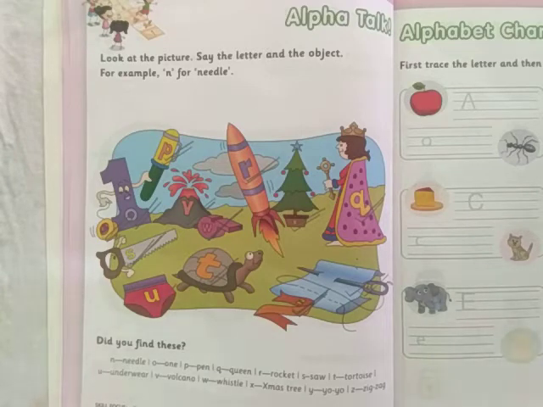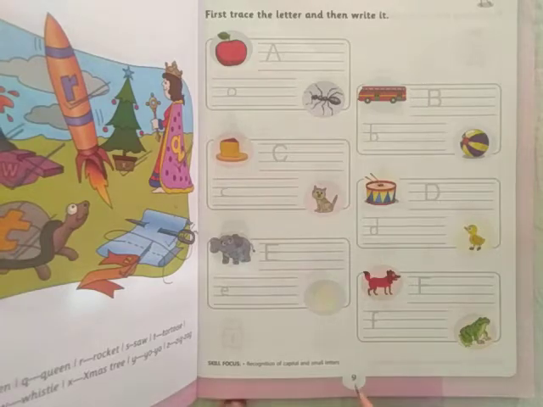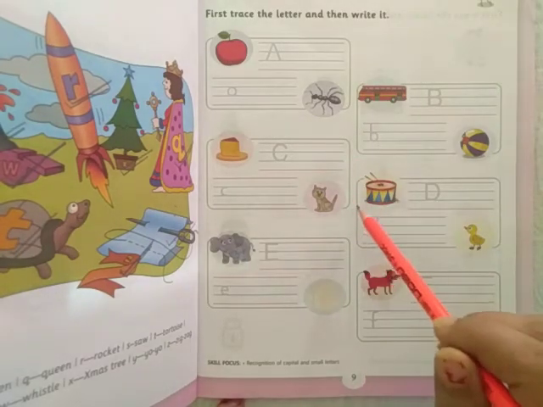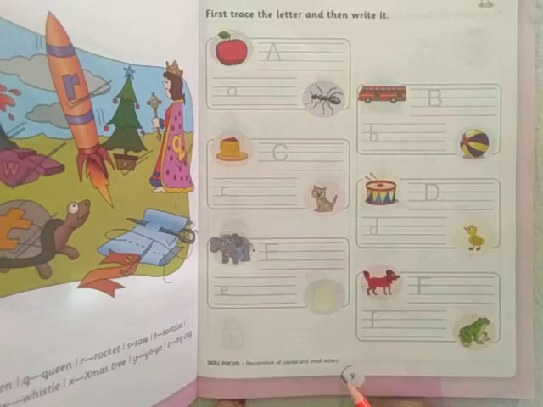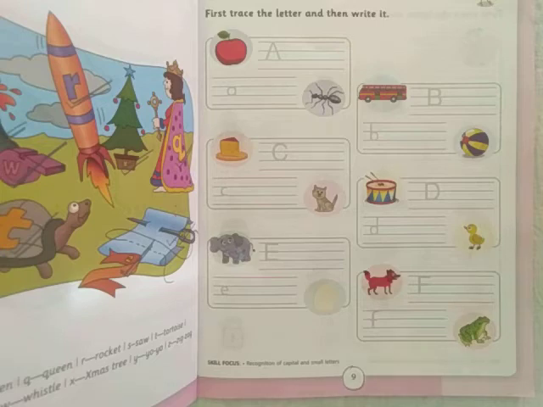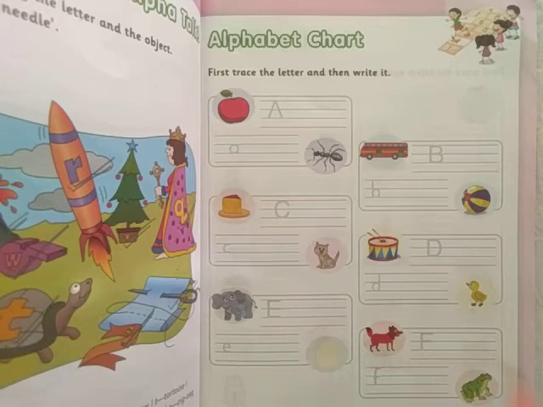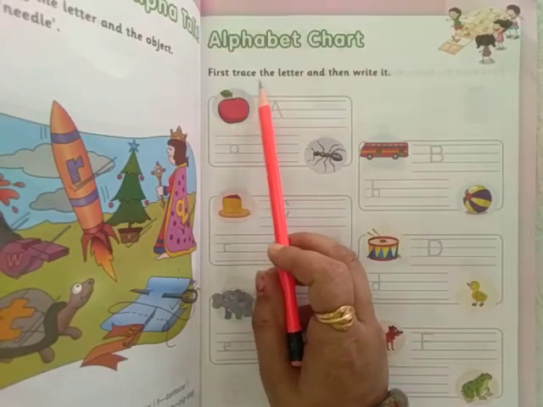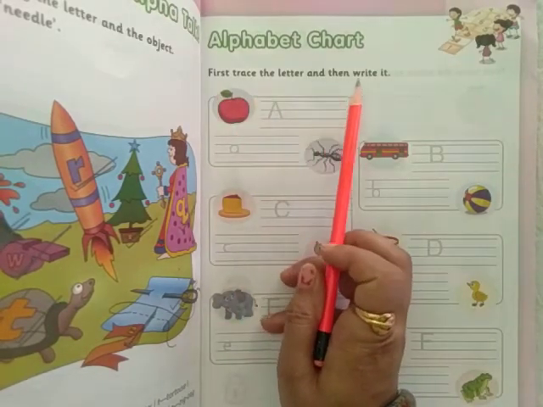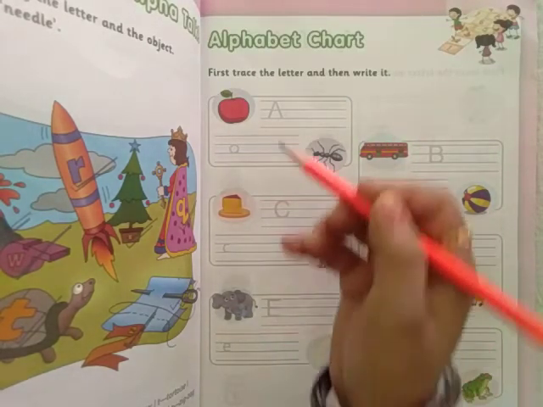Likewise, you also have to practice. Okay, now come to the next page, that is page number 9. Now see here, this is page number 9. We are at page number 9 and what we have to do? You just have to trace the letters. See what is written? First trace the letter and then write it.